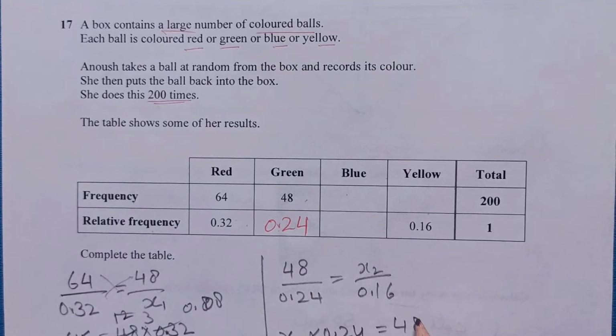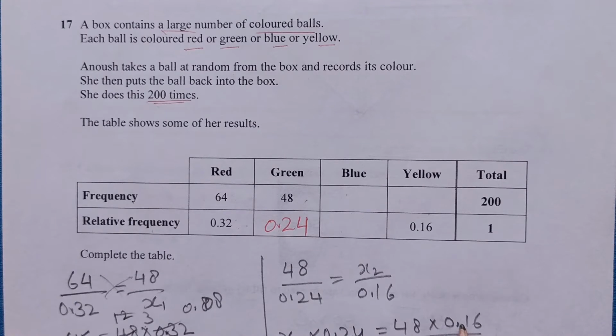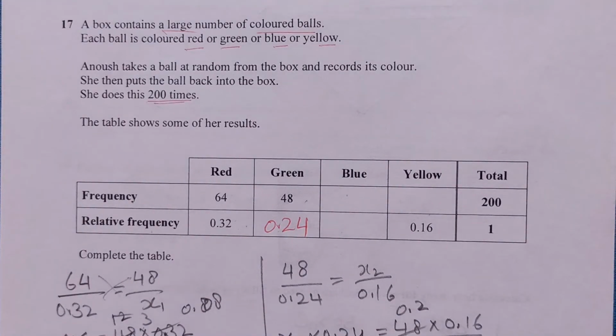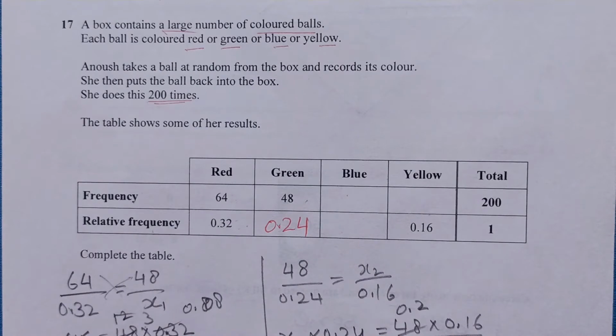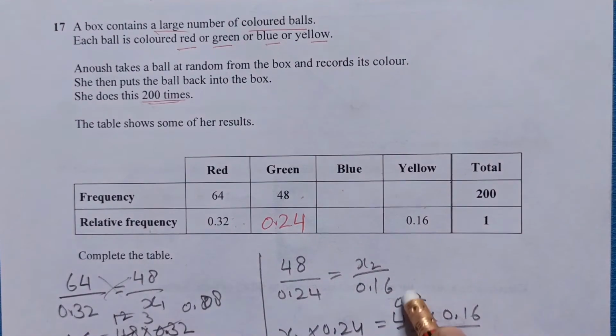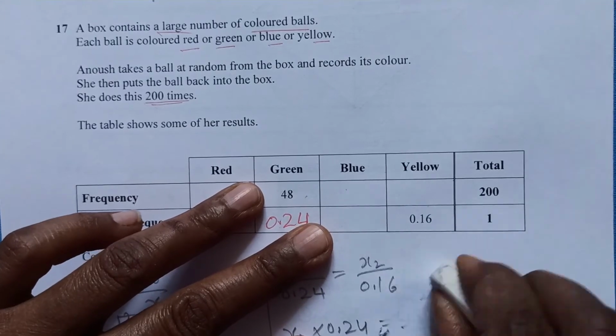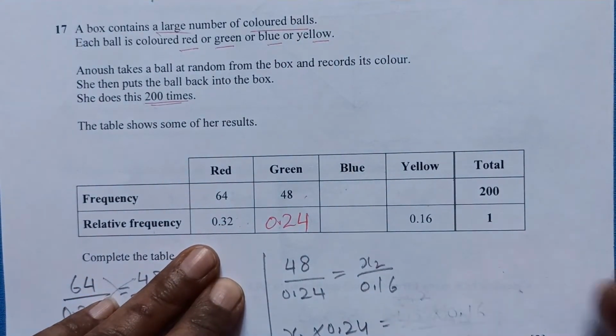Now x2 times 0.24 equals 48 times 0.16. So divide by 0.24 on both sides. So the decimals will be cancelled. Instead you can just make it without decimals, because you will be confused in that.